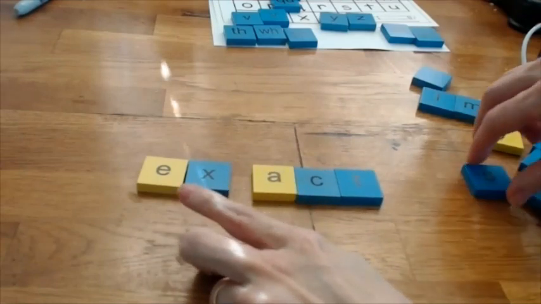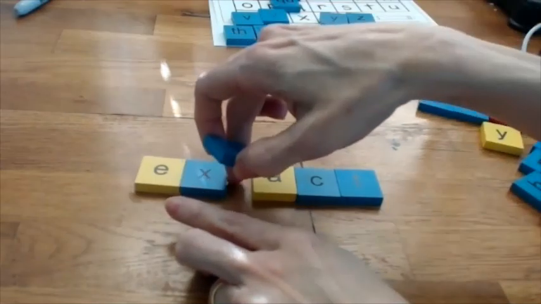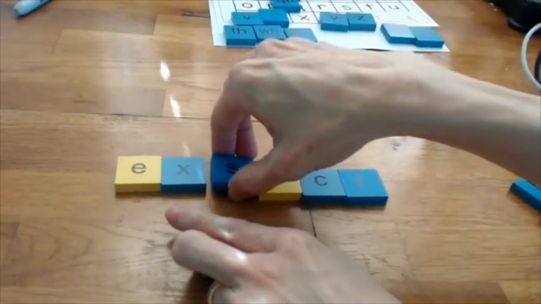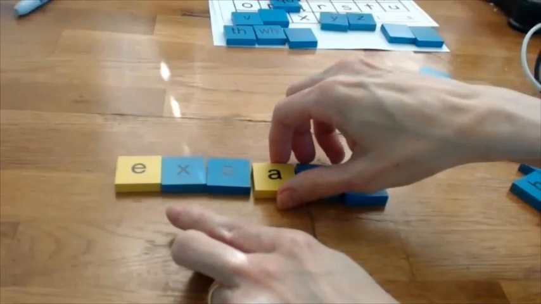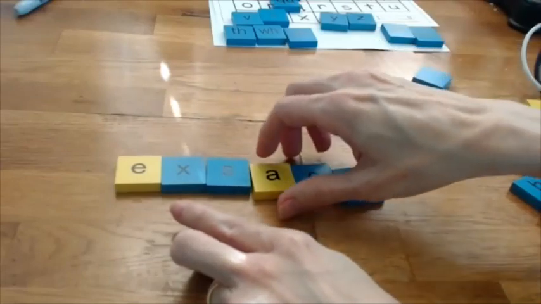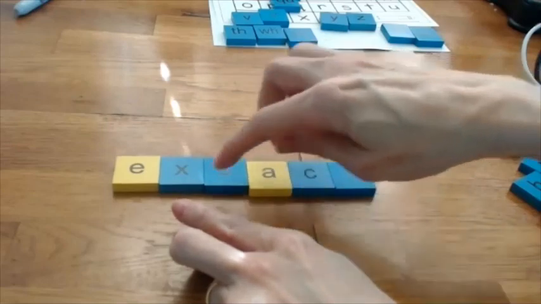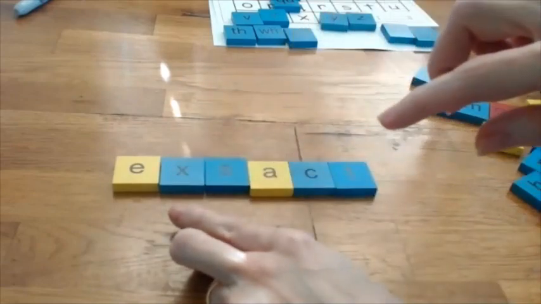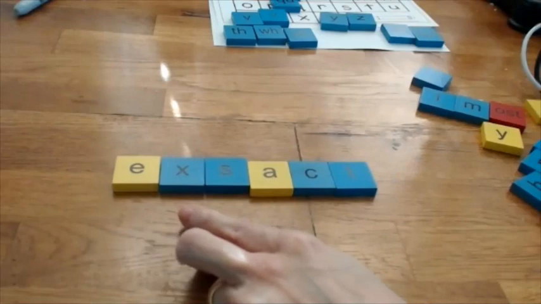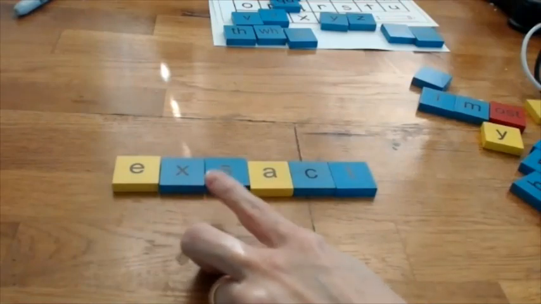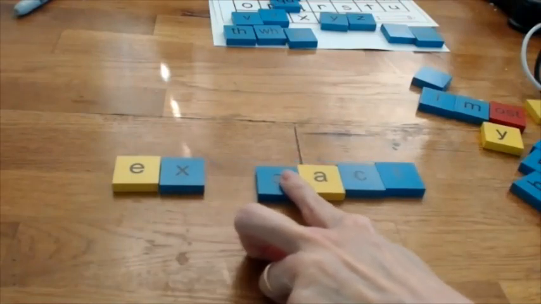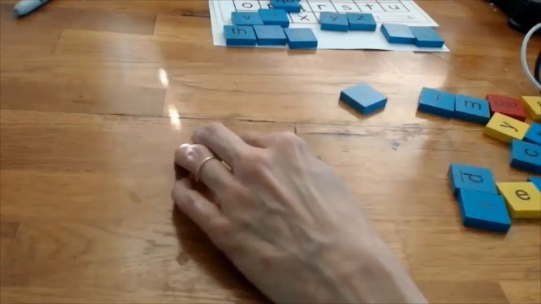But there is never this combination in an English word. You will never see an S or a Z next to an X. So even if it sounds like it's there, it's not. Let's do another word.